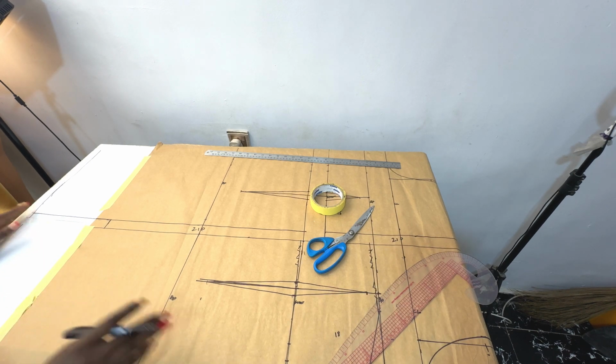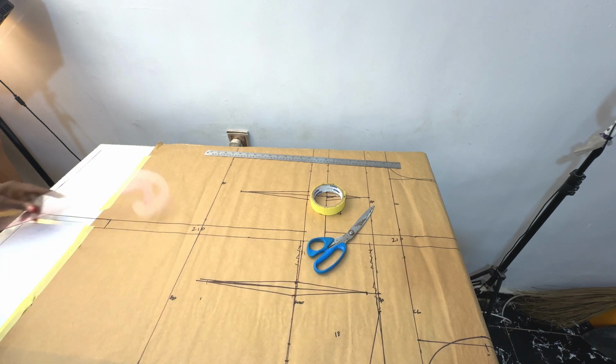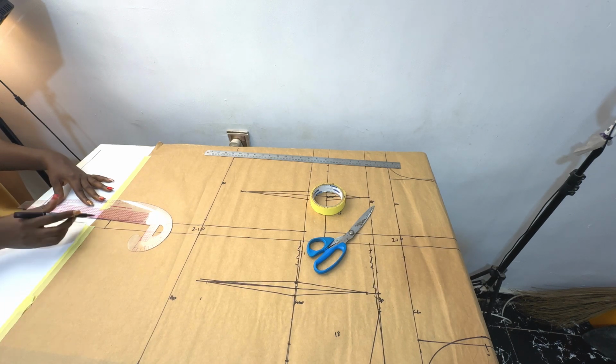So you go ahead to just slant it at that end, at the skirt end, just slant it a little, just like what we have here.